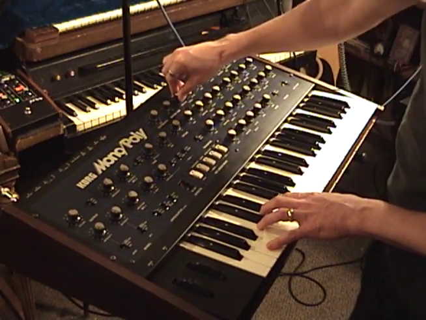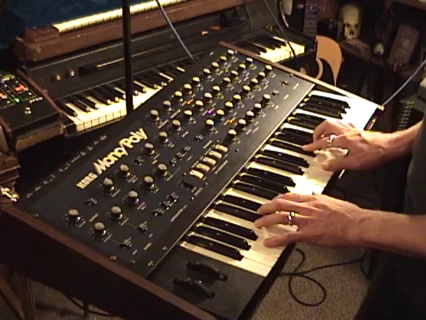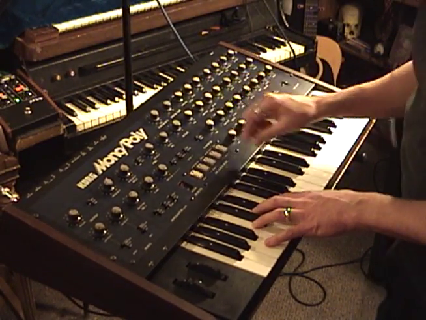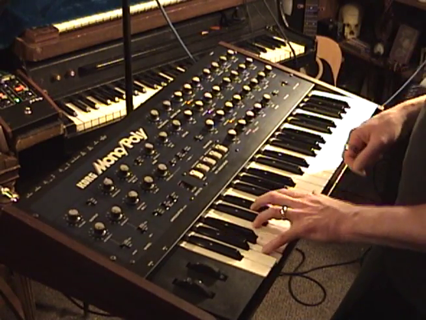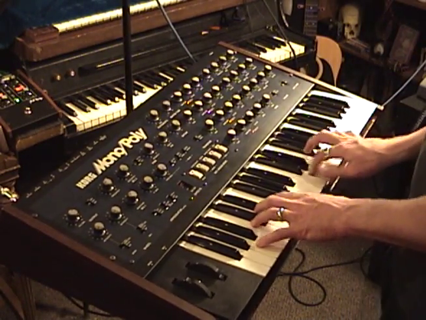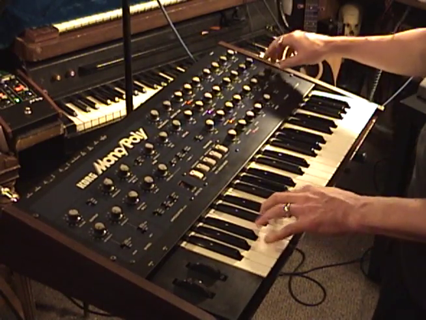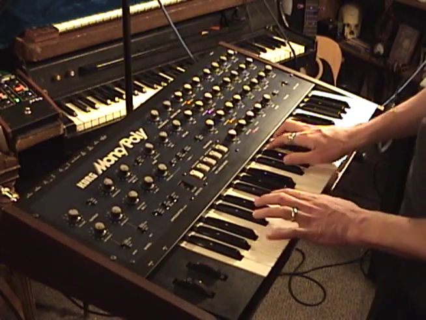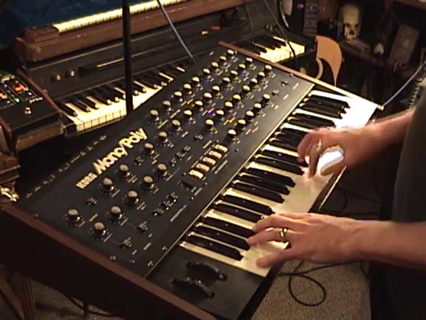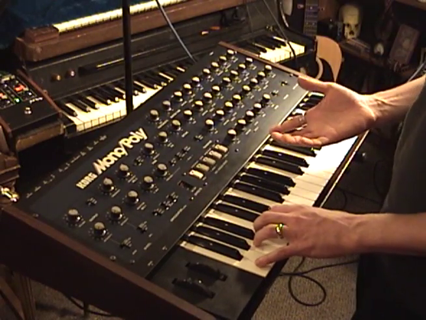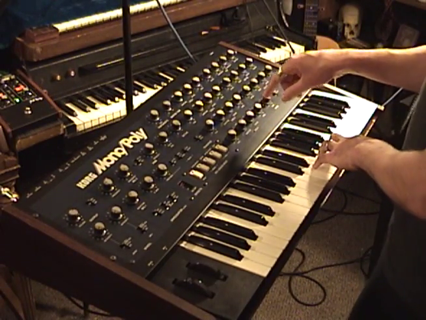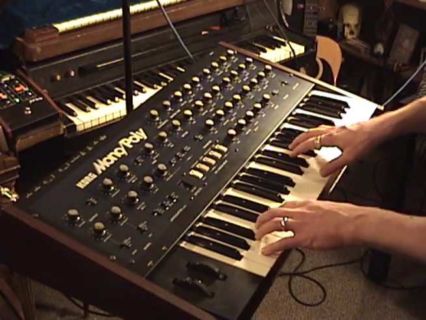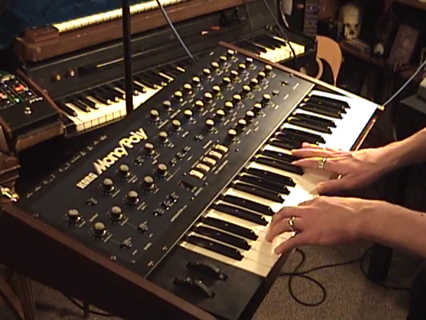You can see how fat that actually gets. And once you have the pulse width modulation going crazy and everything slightly detuned, you see just how big a sound you can get out of the synthesizer. I'm setting all the oscillators back to the point where they're all in tune with each other. Okay, all 4 oscillators are currently pretty much in tune with each other.